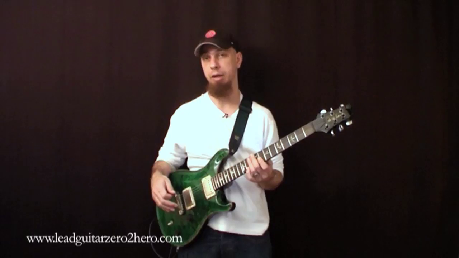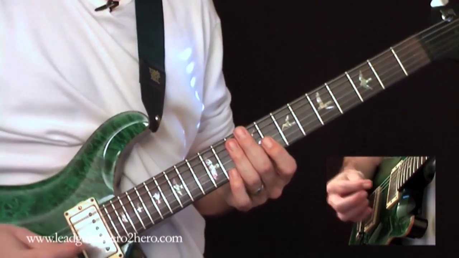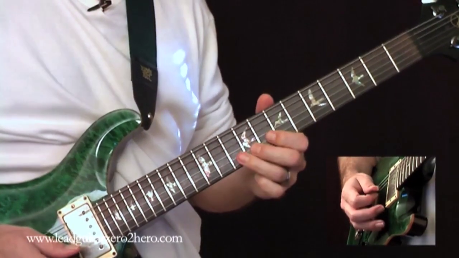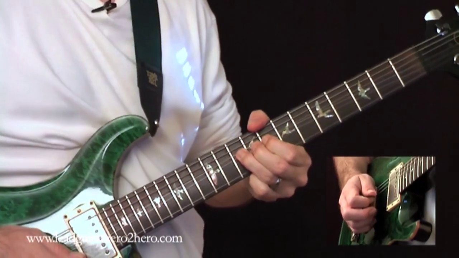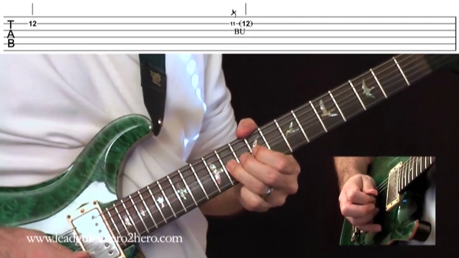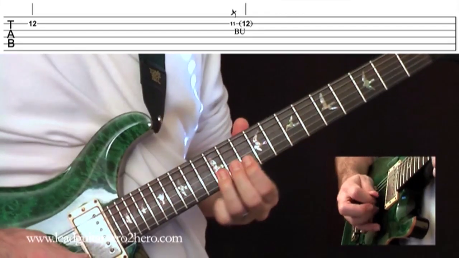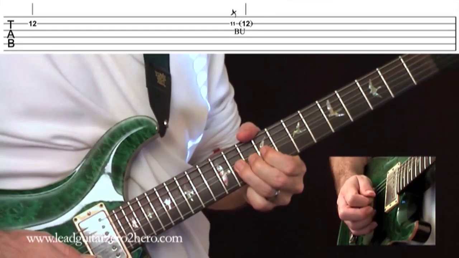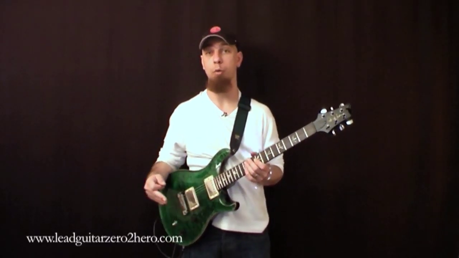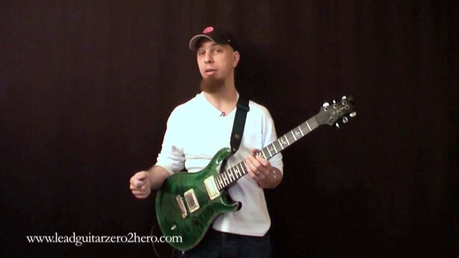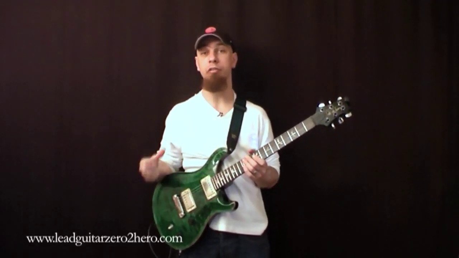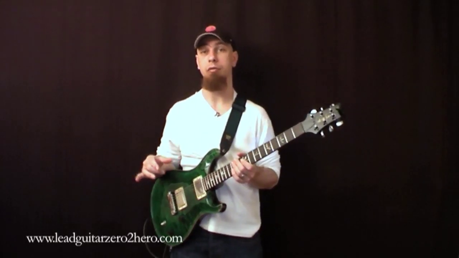A half step bend would be 1 fret only. So instead of bending into 12 from 10, I'm going to bend into 12 from 11. Okay, so those are two of the most common bends you'll get, which is a whole step bend and a half step bend. Whole step bend is the distance of 2 frets. A half step bend is the difference of 1 fret.